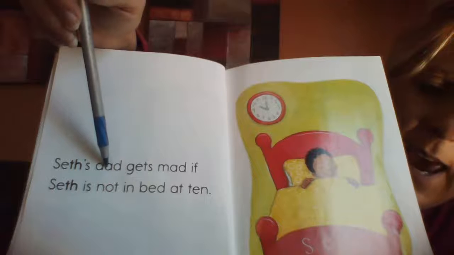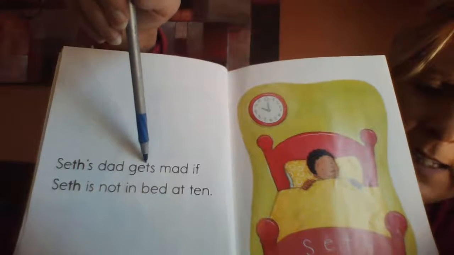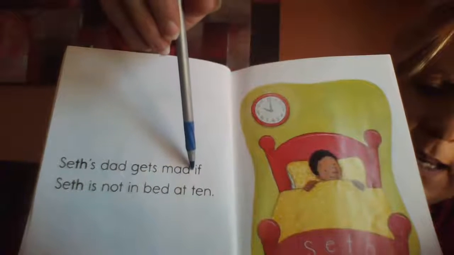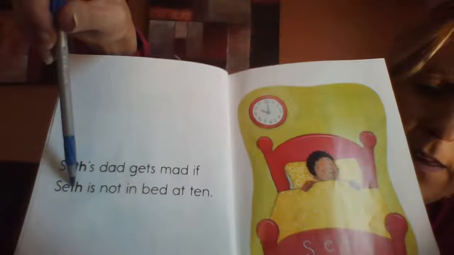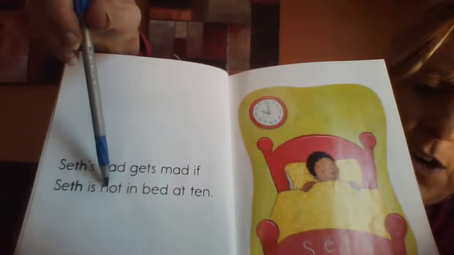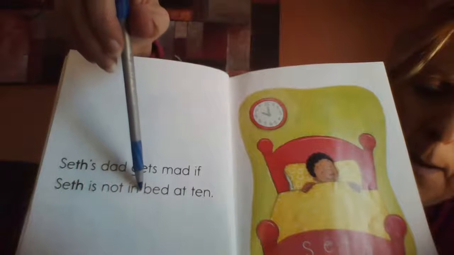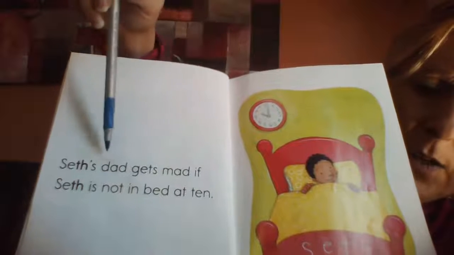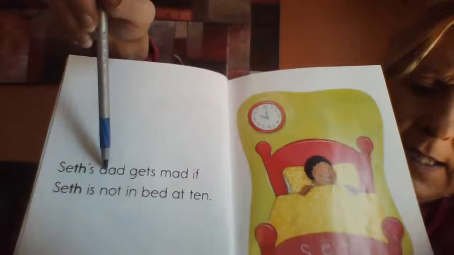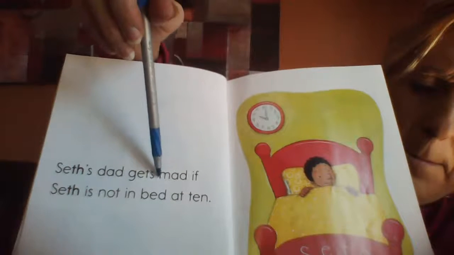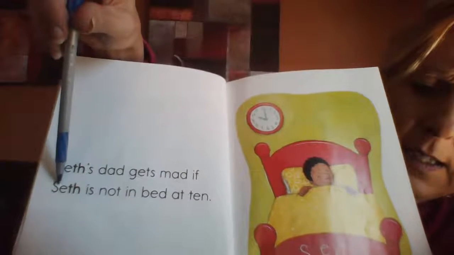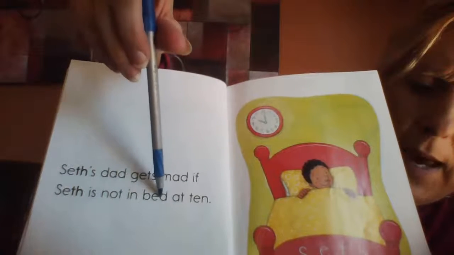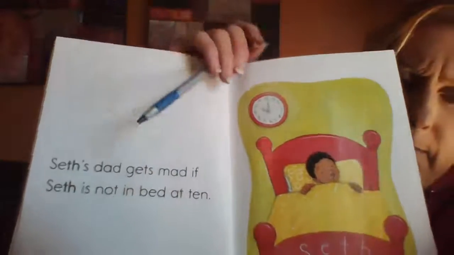Seth's dad gets mad if Seth is not in bed at 10. Let's read that a little quicker. Seth's dad gets mad if Seth is not in bed at 10.